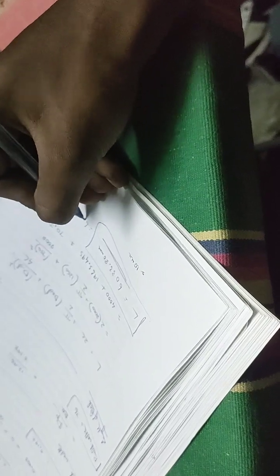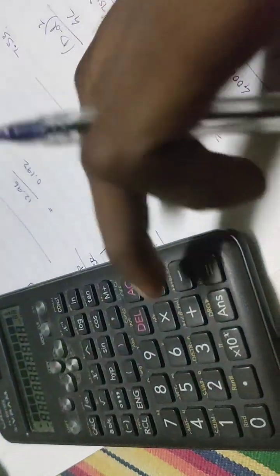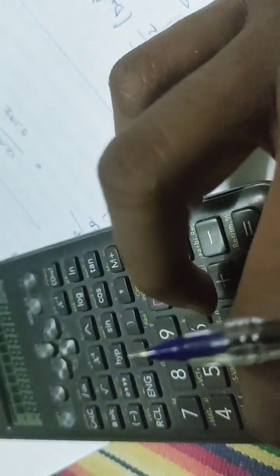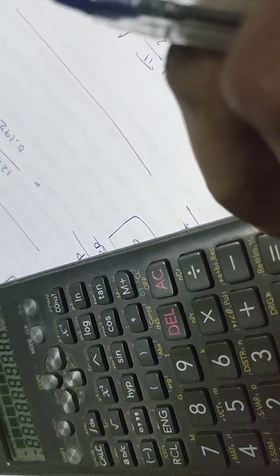Here we have 6.3 meter, so 6.3 minus this 10 mm.